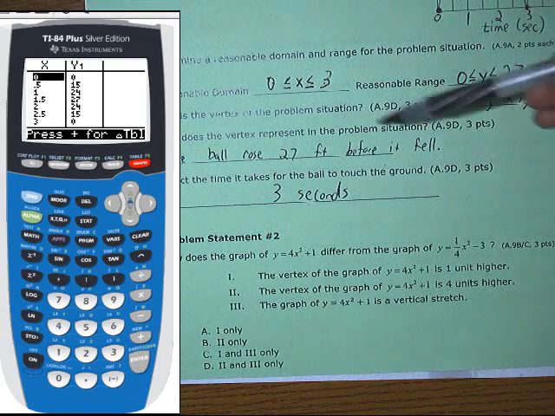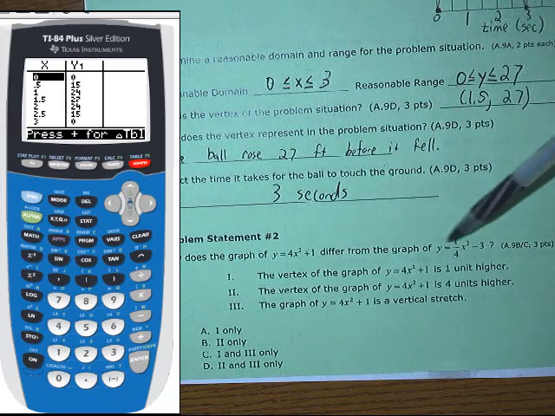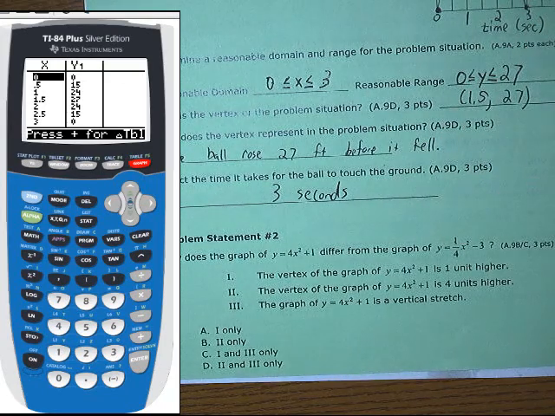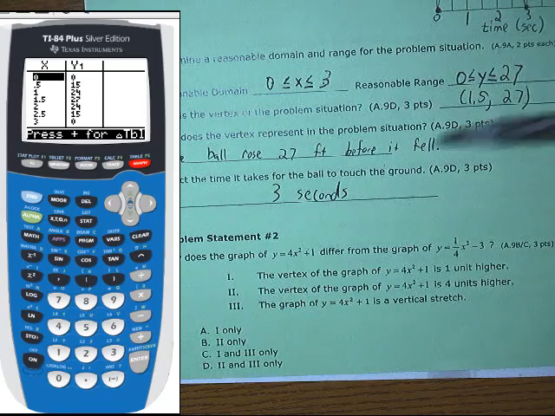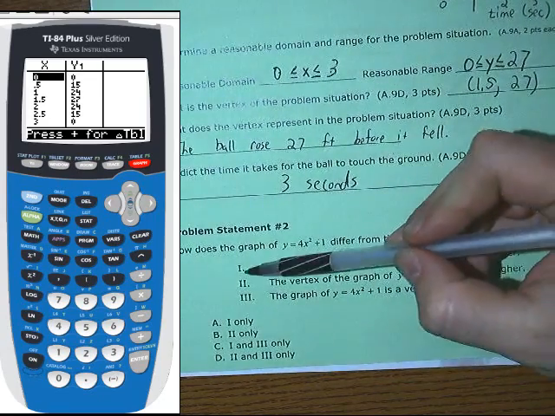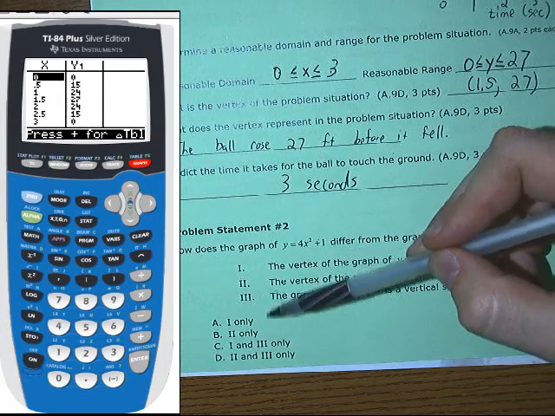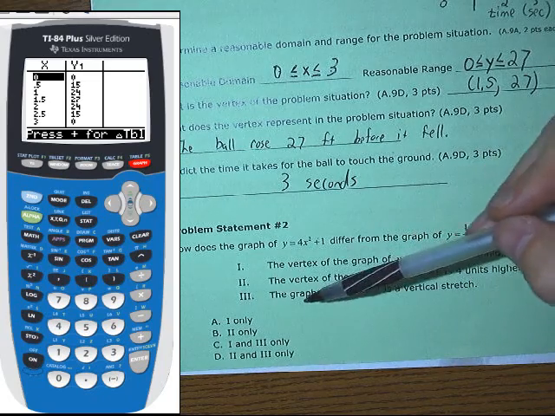For problem statement 2, how does the graph of 4x squared plus 1 differ from the graph of 1/4 x squared minus 3? Now, the first thing I want you to notice is these multiple choice things. Anytime that we do this whole 1 only, 2 only, 1 and 3 only, it starts making it a little bit harder because you can't just start eliminating things anymore.